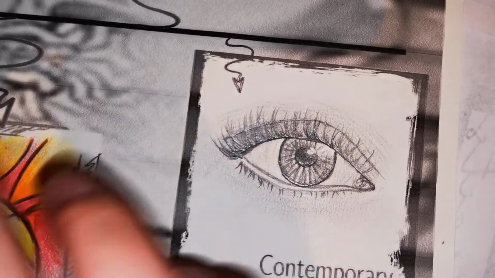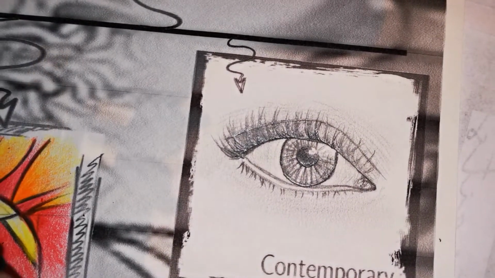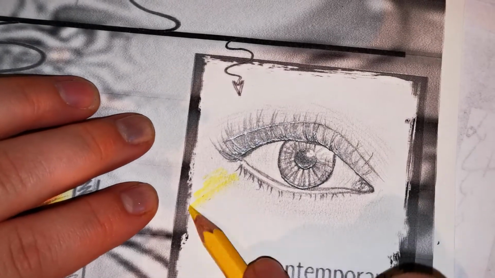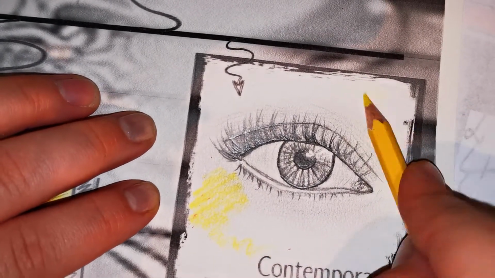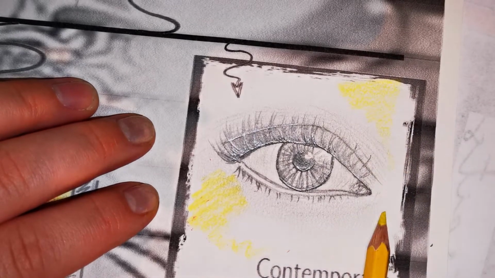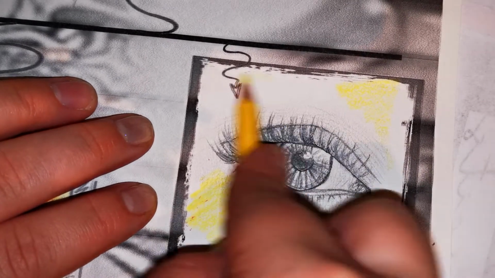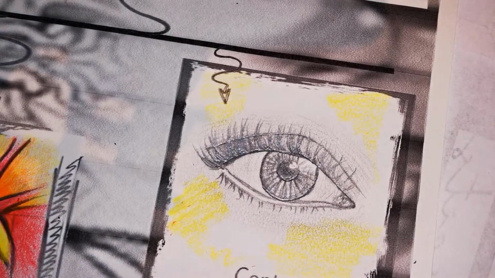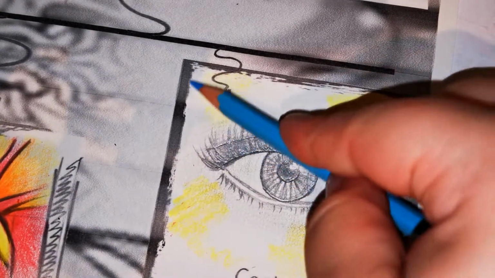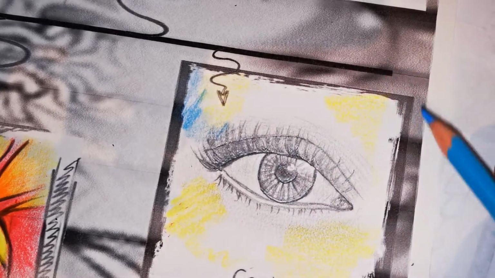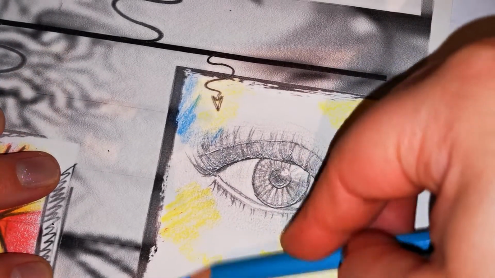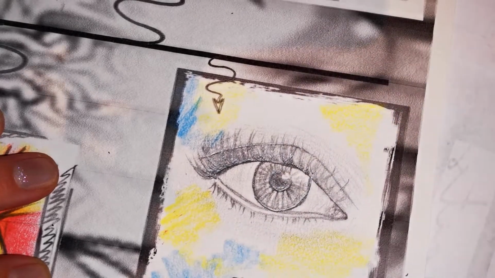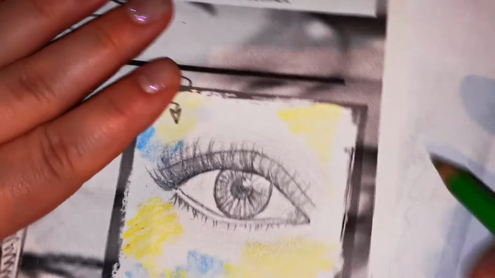So I'm going to start off with my lightest colours first. We always start off with the lightest colours. I'm just going to get some colour in the background, different angles. Think about being quite controlled with your scribbling.